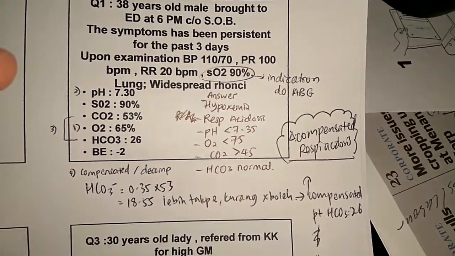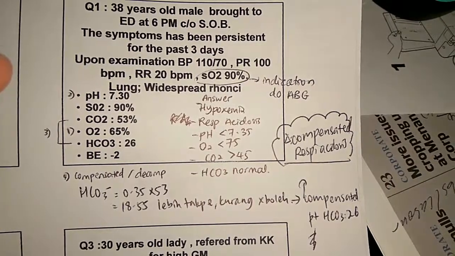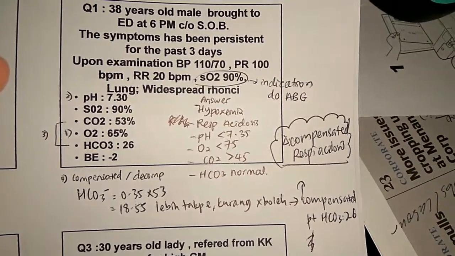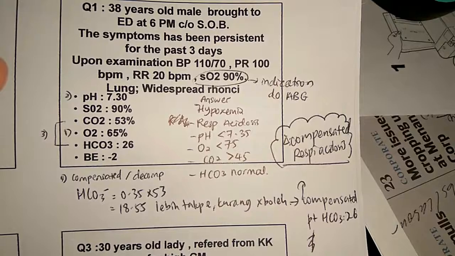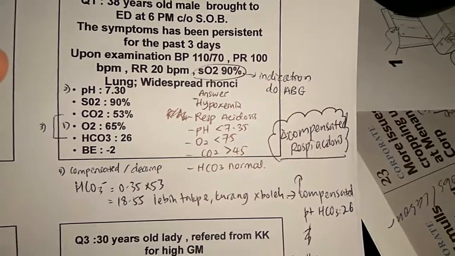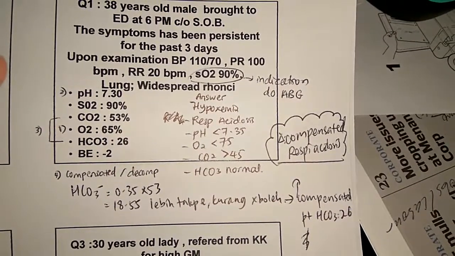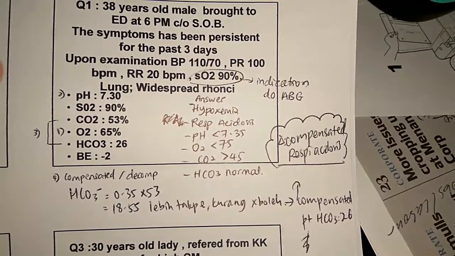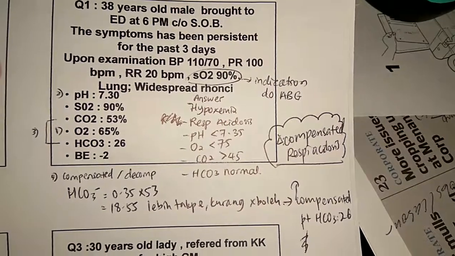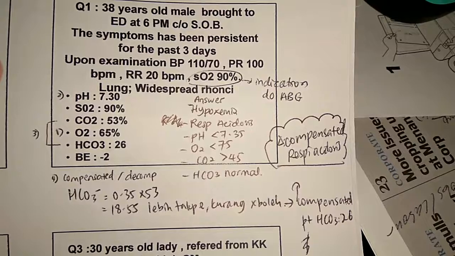Okay, so this patient is in respiratory acidosis, hypoxemic. Alright, it is compensated respiratory acidosis. As you can count here, we need bicarb. How do we count it? 0.35 times 53, which is the carbon dioxide.